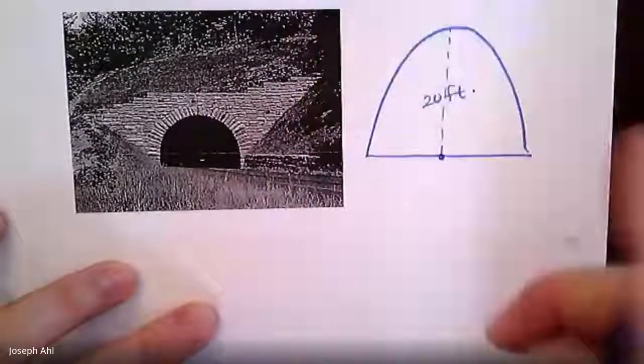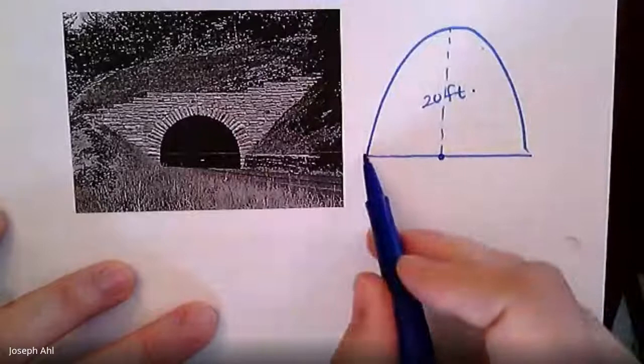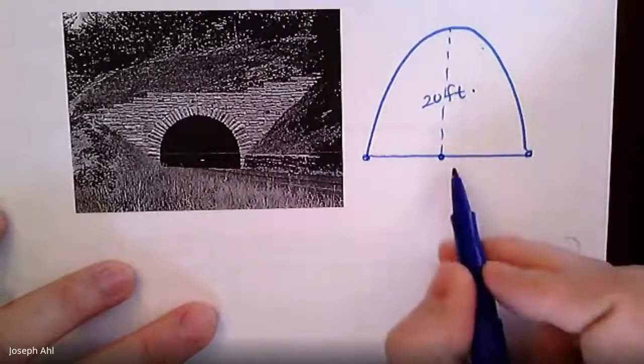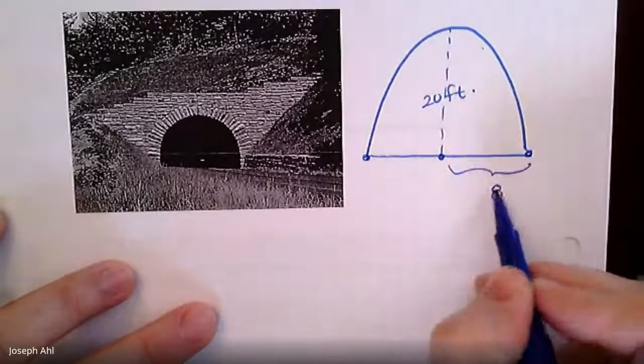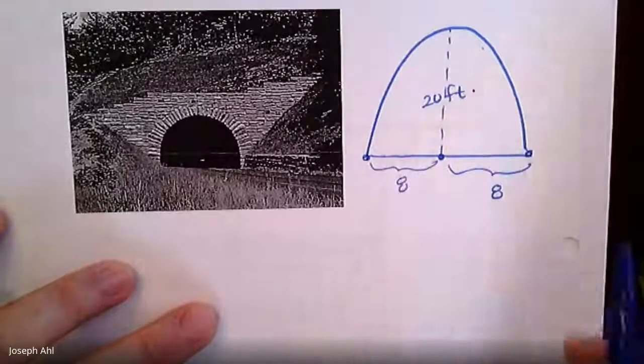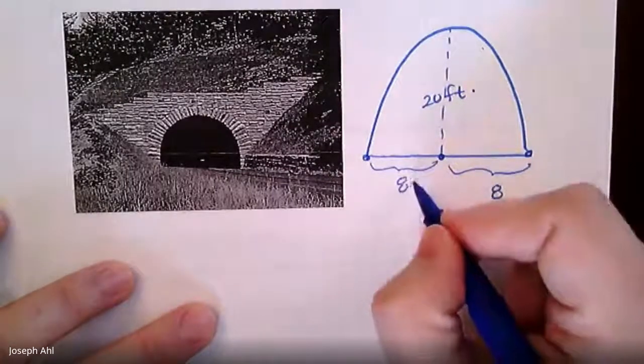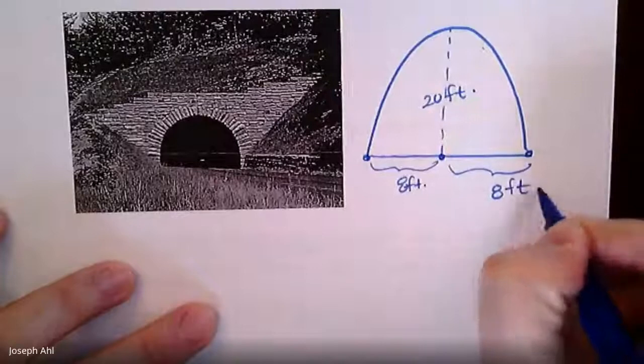And it says it's 16 feet wide. So I guess if it's 16 feet from here to here, that these distances would be 8 units each to get a total of 16 feet. All right, so I think we're probably okay with that.